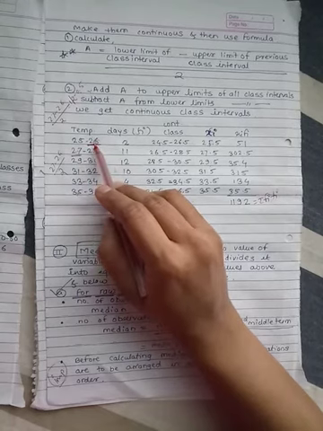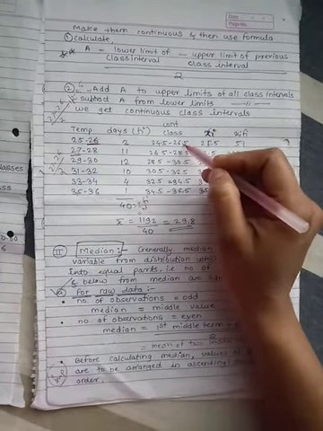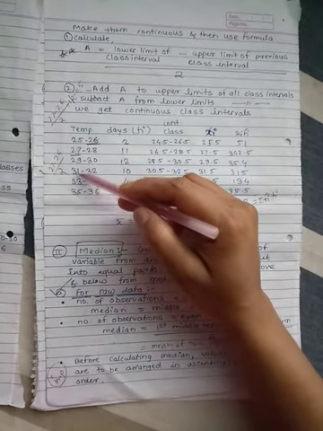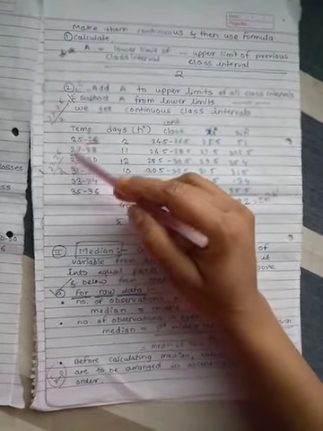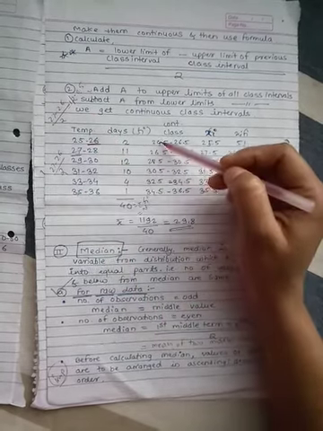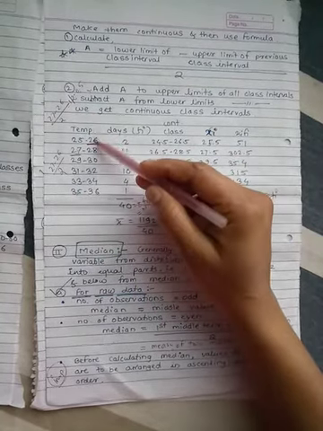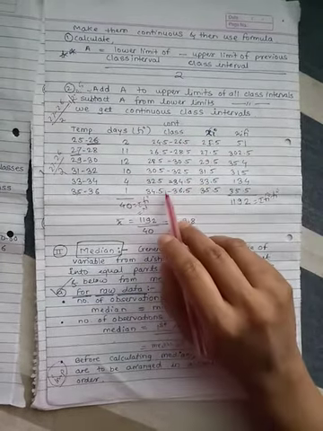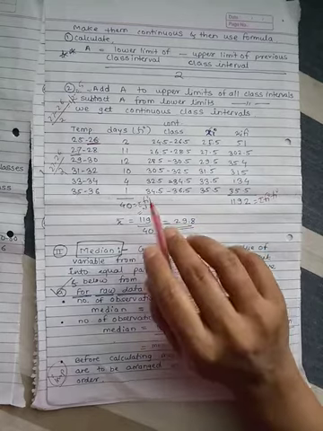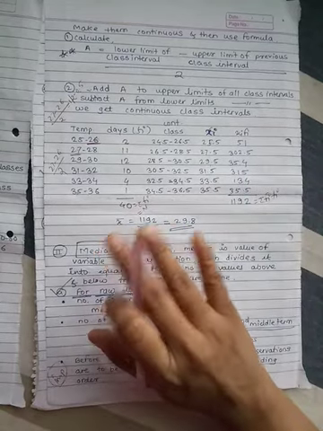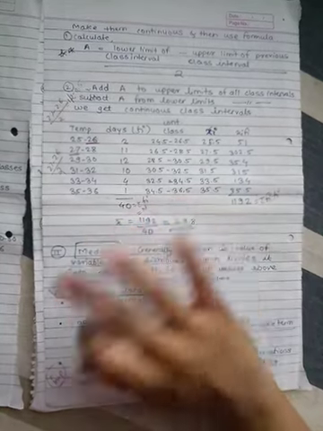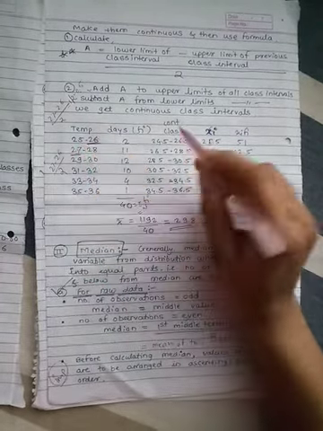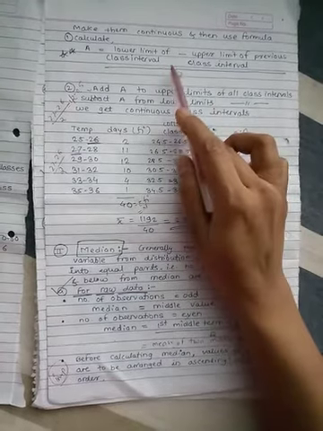Add to the upper limit: 26 plus 0.5 is 26.5. So subtract 0.5, the value of A, from the lower limits, and add it to the upper limits. So we get the continuous classes. Once we get continuous classes, the rest of the method you can see from the previous example. Convert the discontinuous classes to continuous classes by using this A formula.